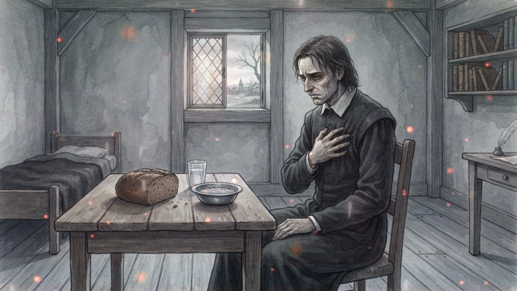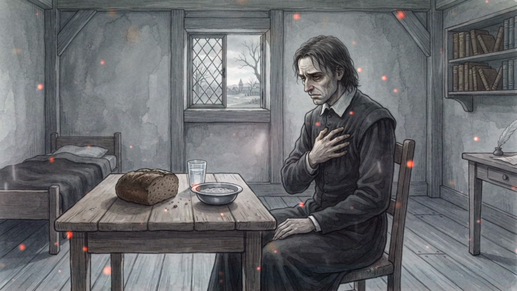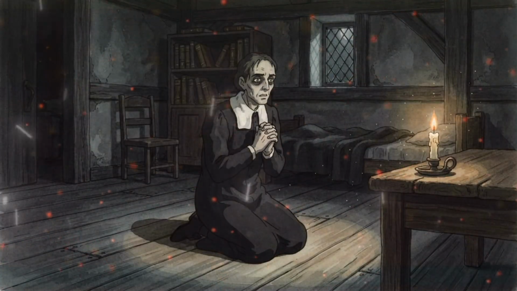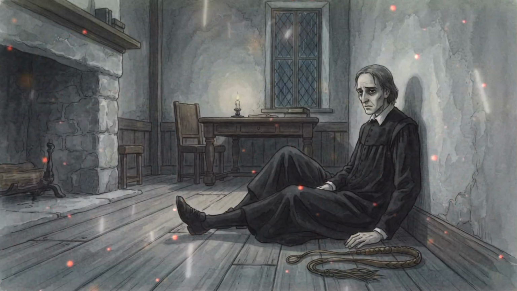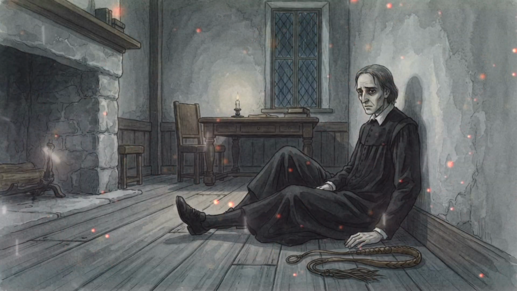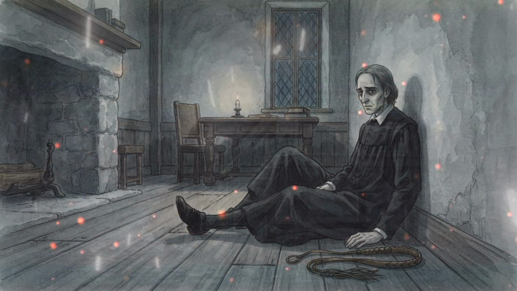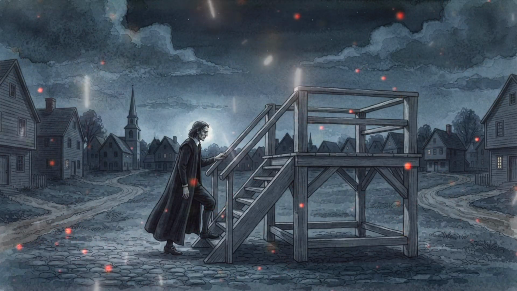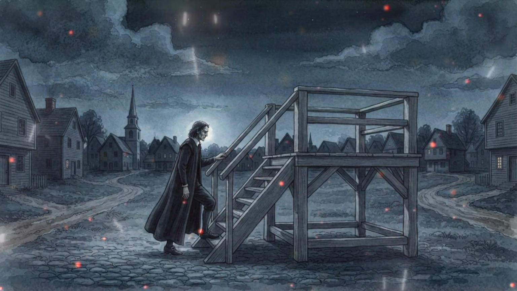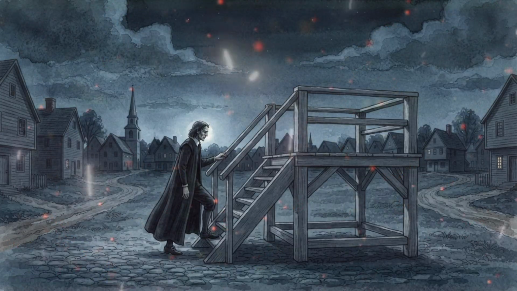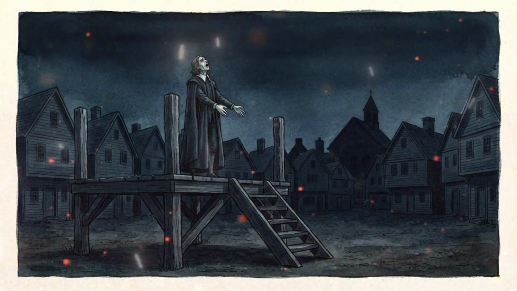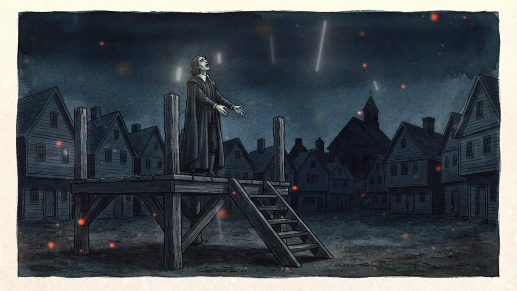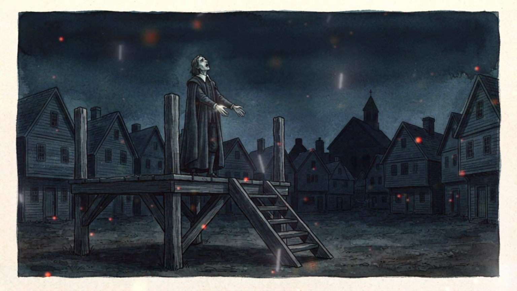Dimmesdale, unable to bear his secret guilt any longer, begins secretly torturing himself in private, fasting, keeping painful all-night vigils, and even whipping himself, all in a desperate, largely futile attempt to atone. One night, driven by a mixture of guilt and restlessness he cannot fully explain even to himself, he climbs the very same scaffold where Hester once stood years earlier, standing there alone in the darkness and crying out, imagining a public confession he still cannot bring himself to make in daylight.